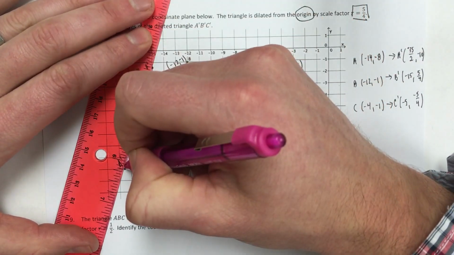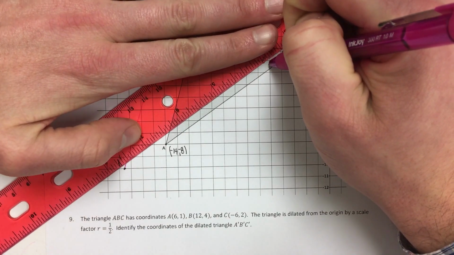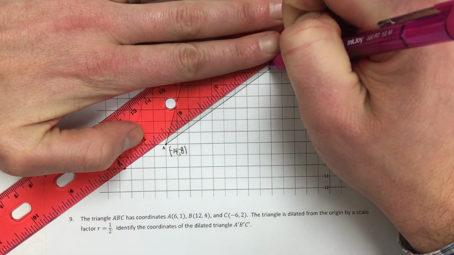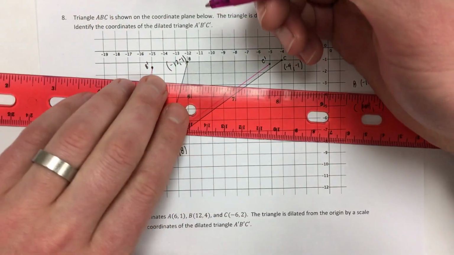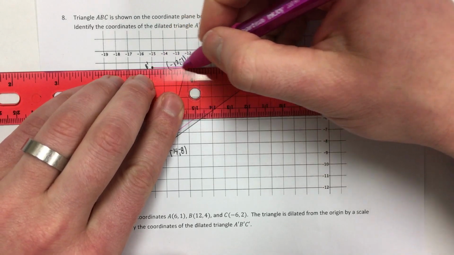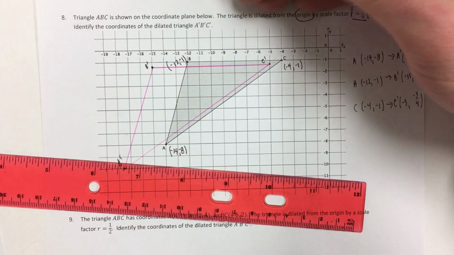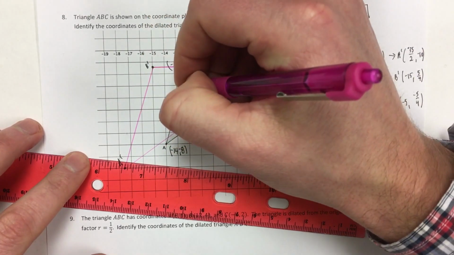Then definitely check to make sure your lines are parallel. That would be one indicator that you've either done something correct or incorrect, depending on whether they do maintain parallel lines or not. It does appear that these have the exact same slope since they're horizontal.